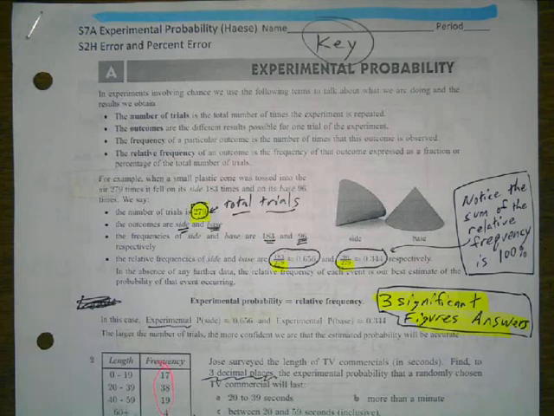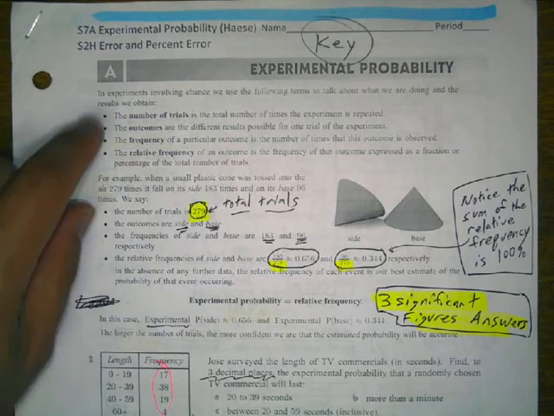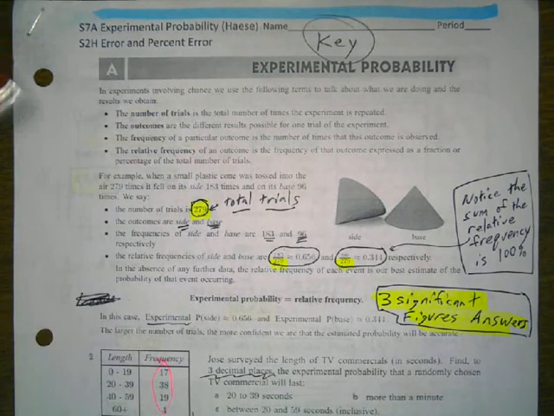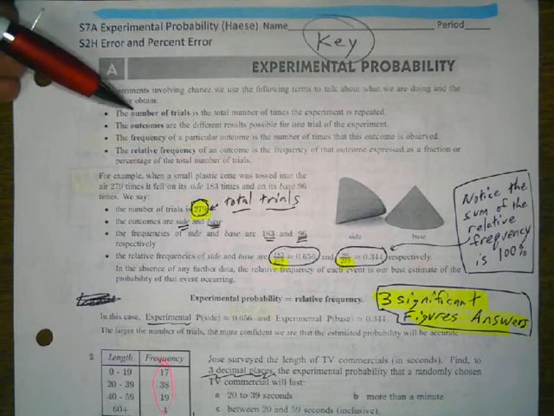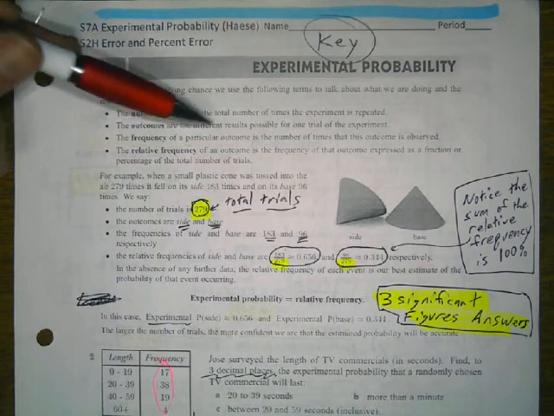Okay, students, today we're going to talk about experimental probability, and we're also going to talk about error and percent error. Okay, so there's some definitions that we need to talk about. So number of trials is how many times something happens. Outcome, which is like what is the outcome of what's going to happen.